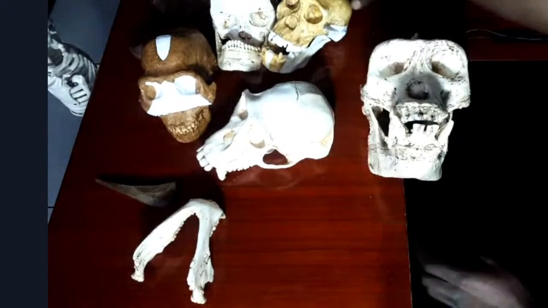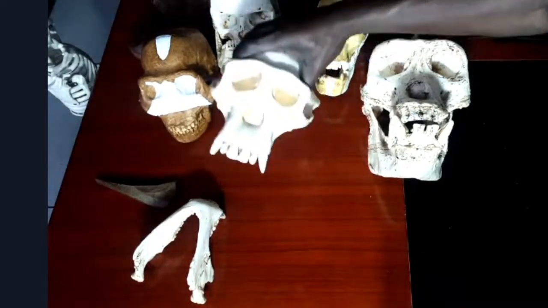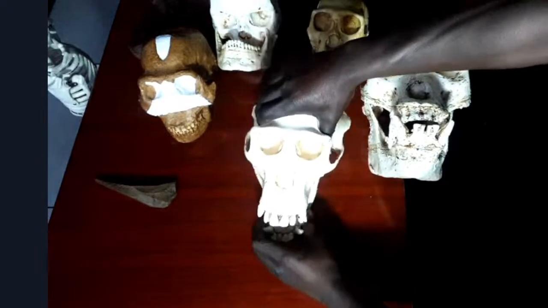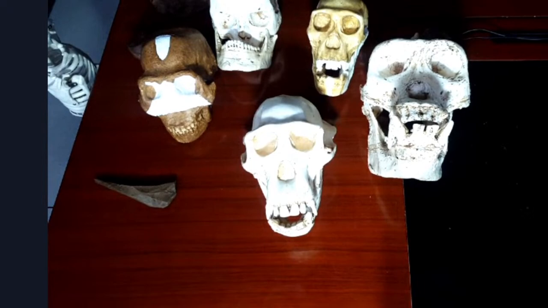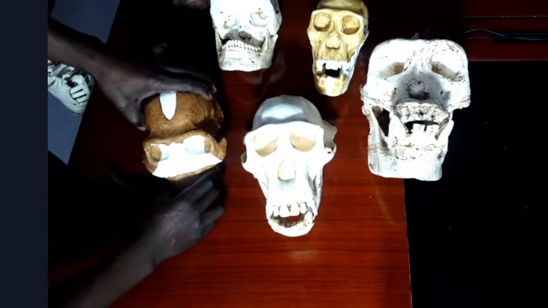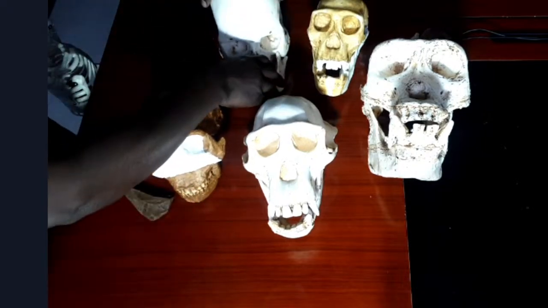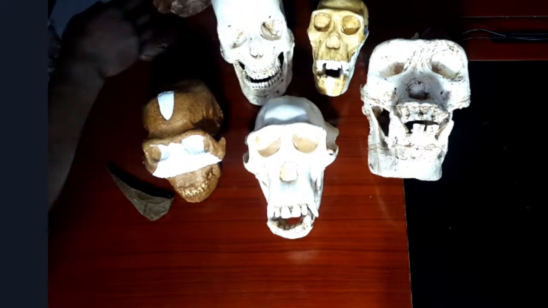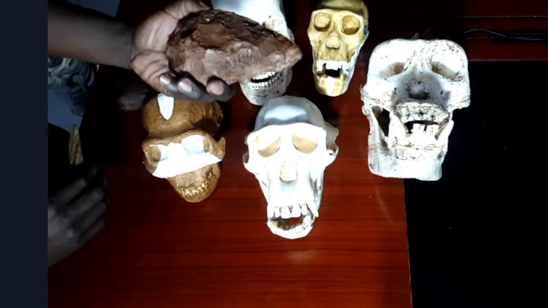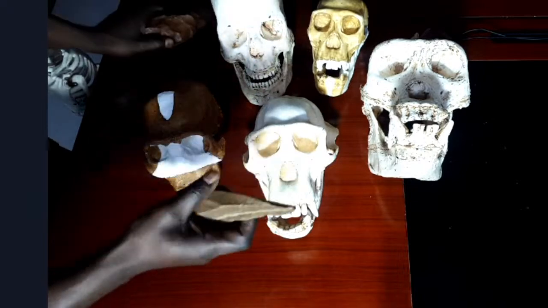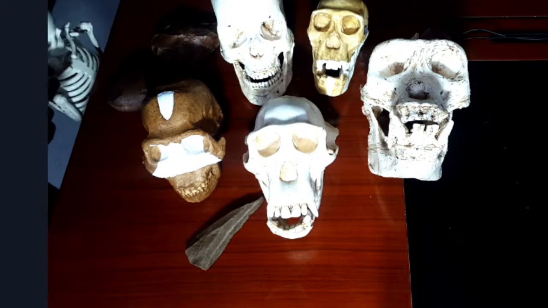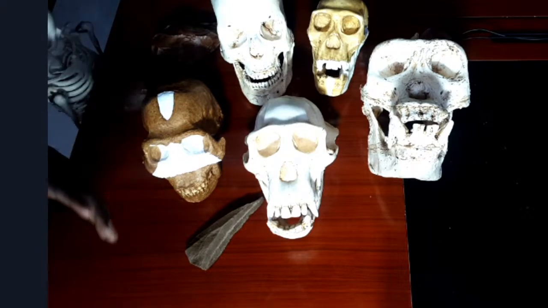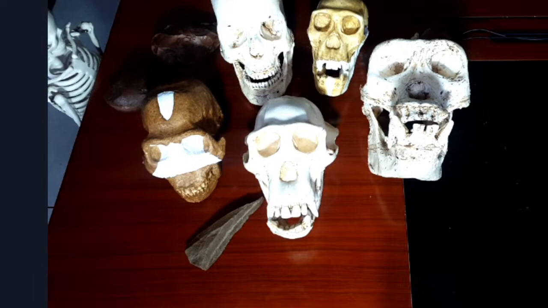Yes, so you have another skull here, and another skull here. When it is connected, it looks like that. Then you have another skull here, and then another skull here. So we are going to explain everything. This is the tool, and this is a tool. I know that some of you have seen these skulls in your school, but this is the time for me to explain each and everything.